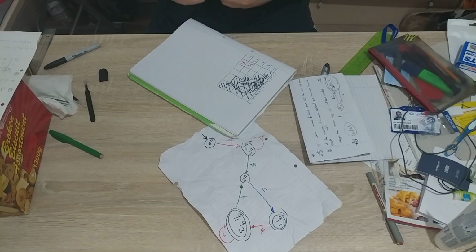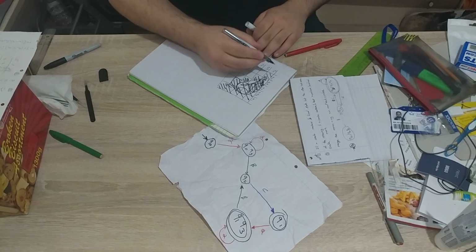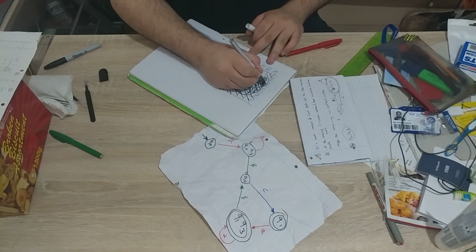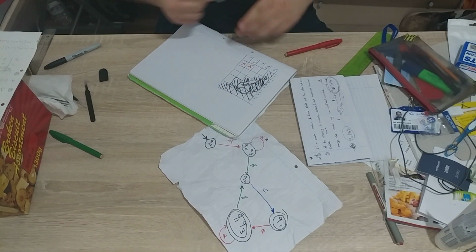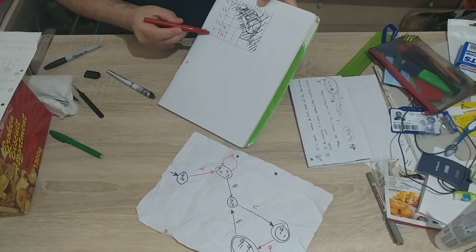Hang on, I just realized I marked this down twice. Sorry, Q3. My mistake. Just bear with me, guys. So that's got Q1, Q3.